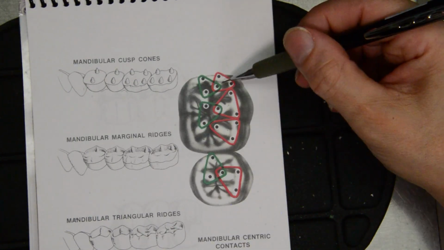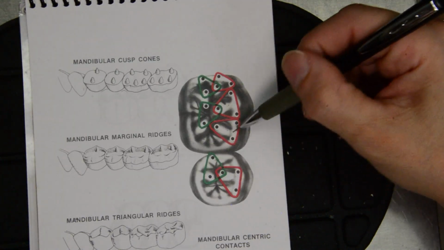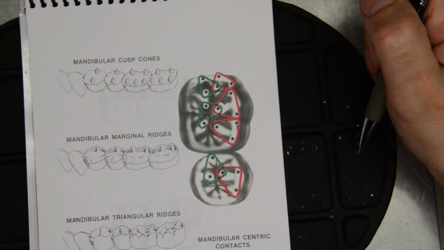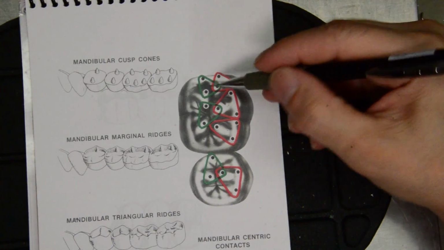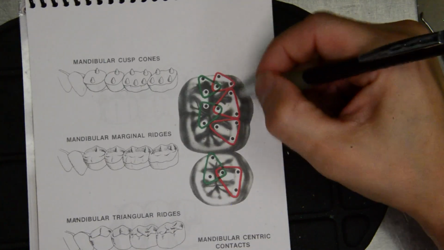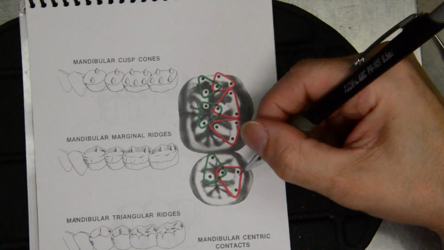So the red triangles, these are the contacts where it's going to touch the upper fossa. Okay, so you have a triangular contact in the upper fossa, and in the center of each triangle is your cusp tip.